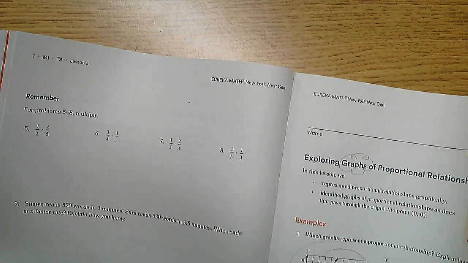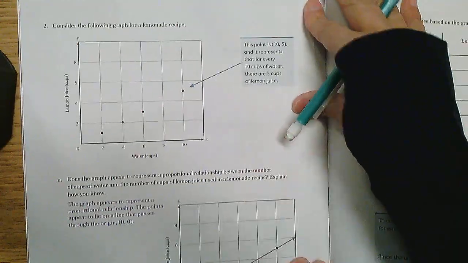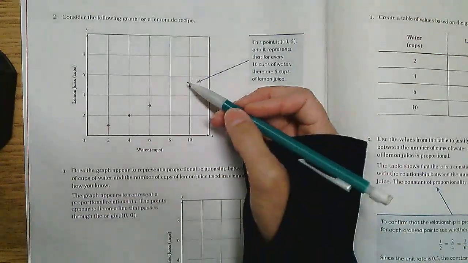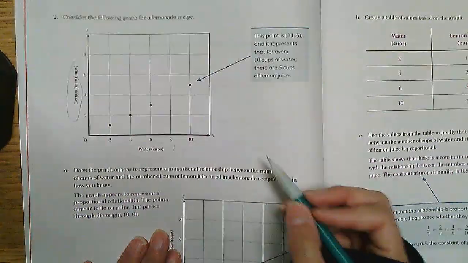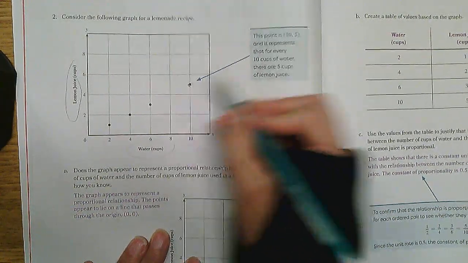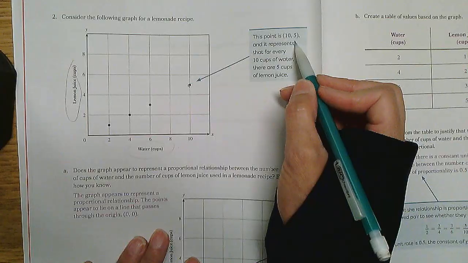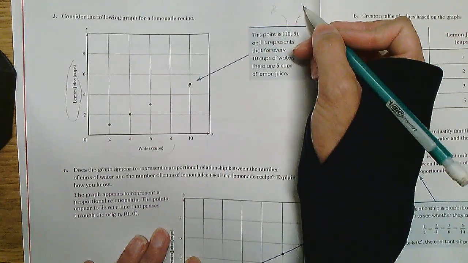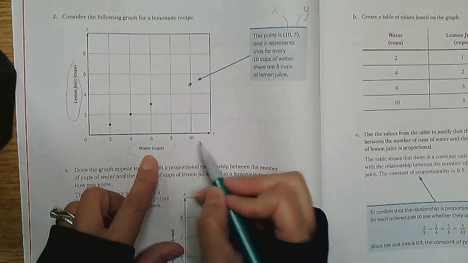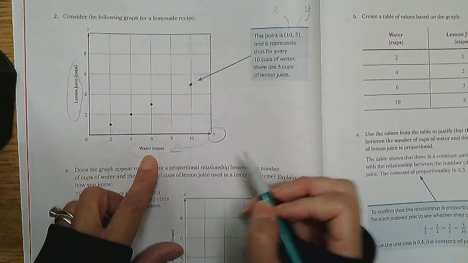We then took a look at some points on this graph to ask ourselves, what do these points mean? Different points on the graph represent different things. This graph is comparing cups of water to cups of lemon juice. When we look at this point here, they're telling us this is the point 10, 5. So my x value is 10 and my y value is 5. My x values are the cups of water.